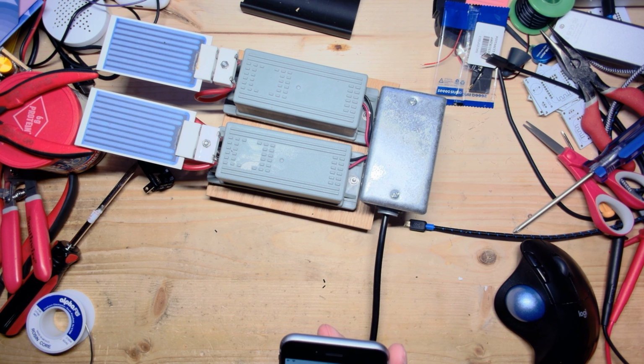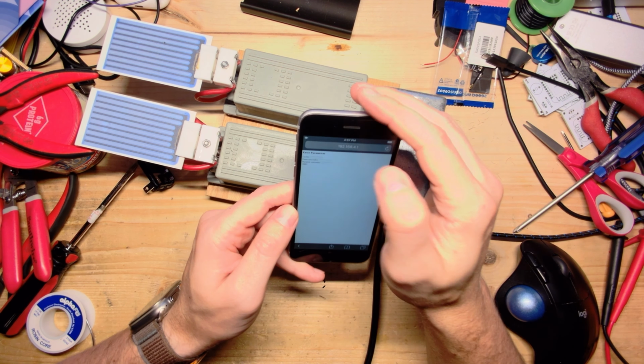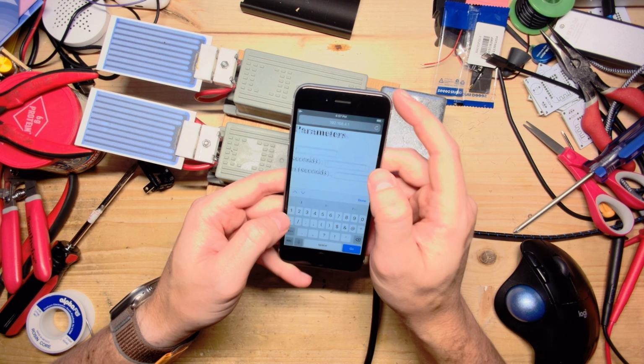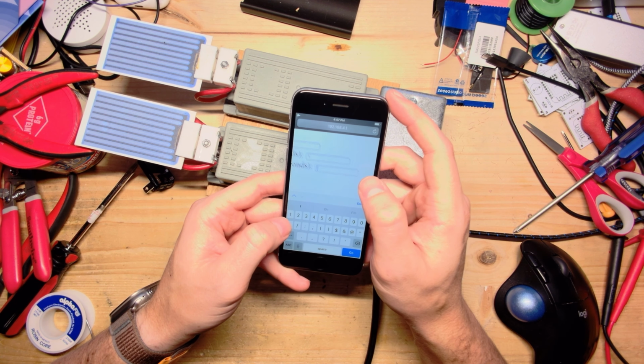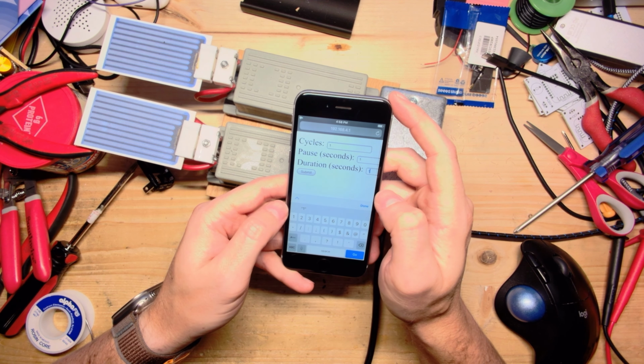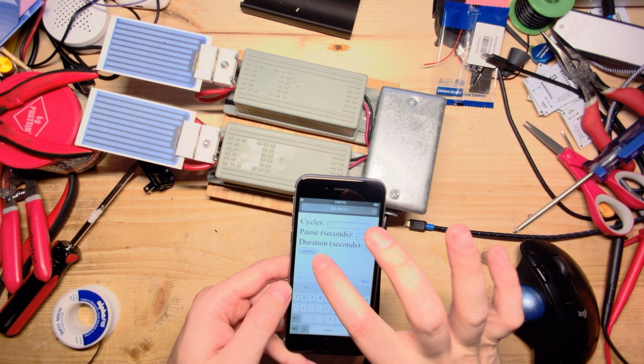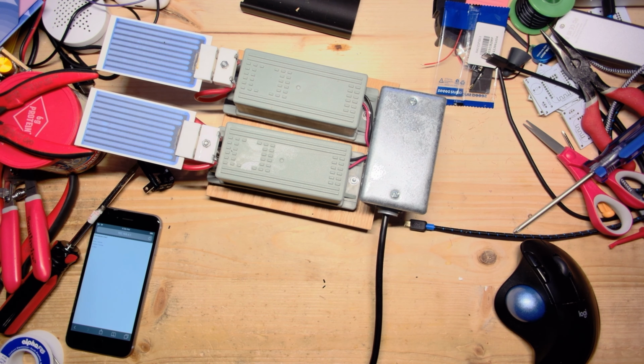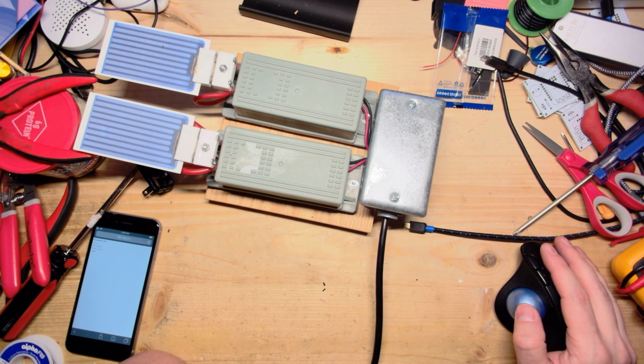Ozone generator connected. I am at the web page for it. Alright, well, I have a signal. Seems alright. Cycles 1, pause 1, duration 1, and it worked.